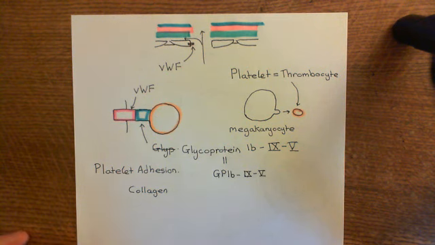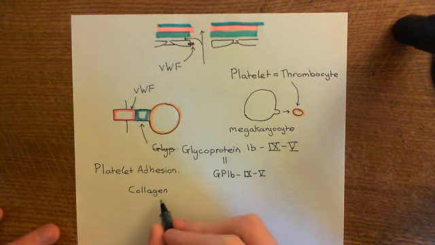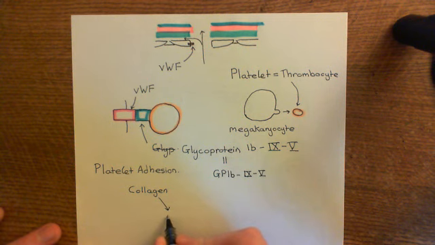So when you have this hole in the side of the blood vessel, they are now going to see collagen, which makes up the more peripheral layers of the blood vessel wall. Collagen is going to have an effect on these platelets. It's going to lead to activation of the platelets, and don't worry, I will explain what that means. So activation is going to occur.